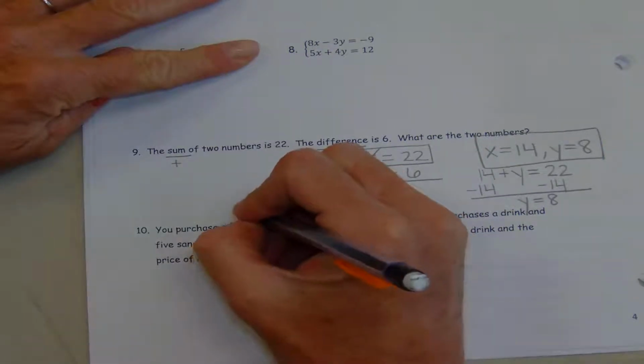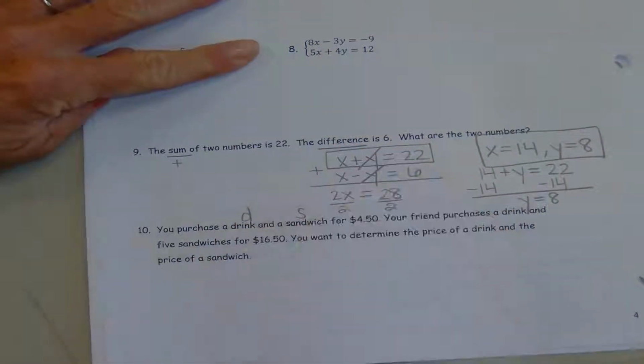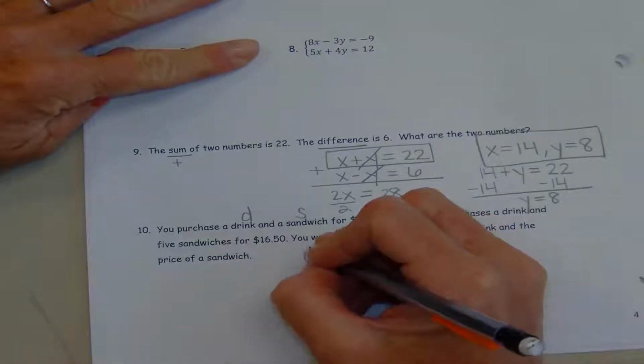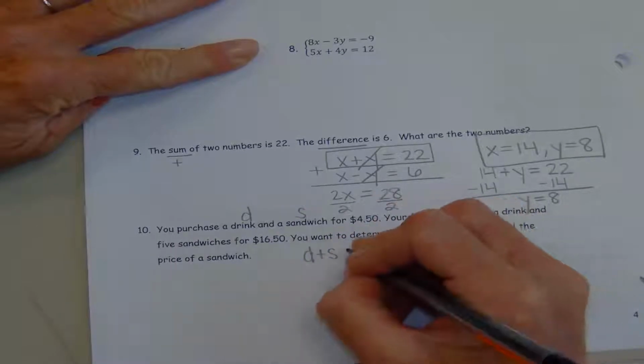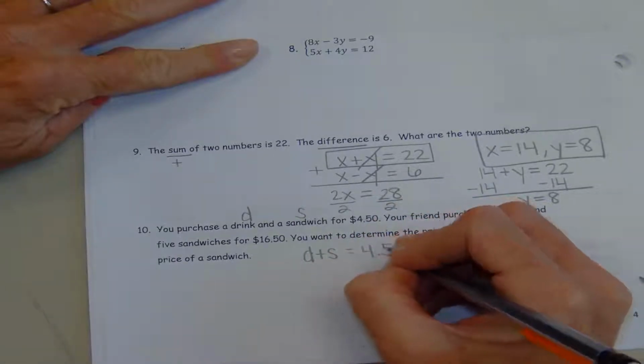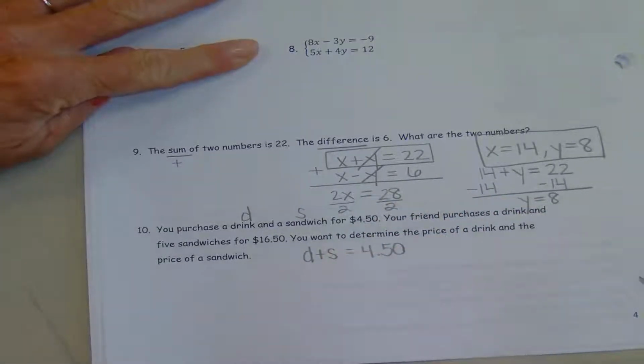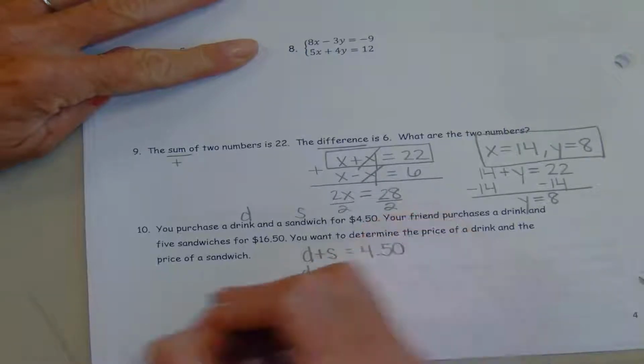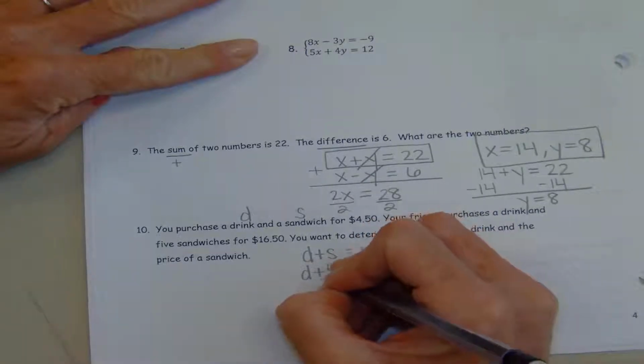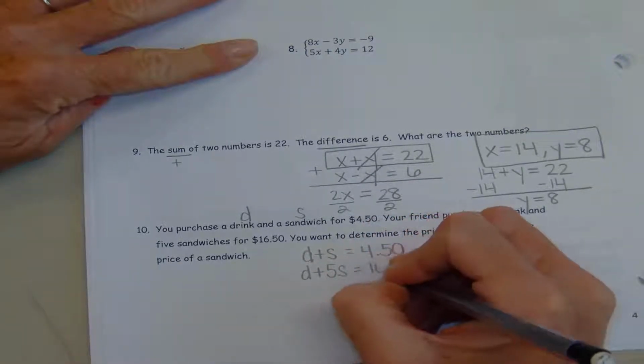I'm going to use the letter D for drink and the letter S for sandwich. So for our first sentence, if we buy a drink and a sandwich, we pay $4.50. So the drink plus the sandwich added together is $4.50. For our second part, our friend also buys a drink, but instead of one sandwich, they buy 5 sandwiches, and they are paying $16.50.